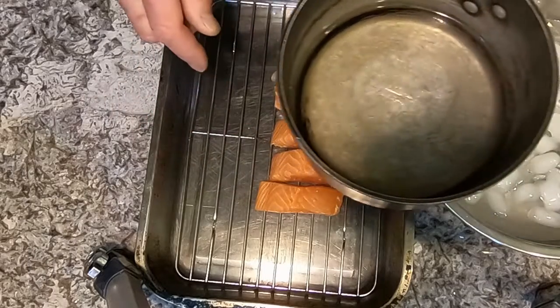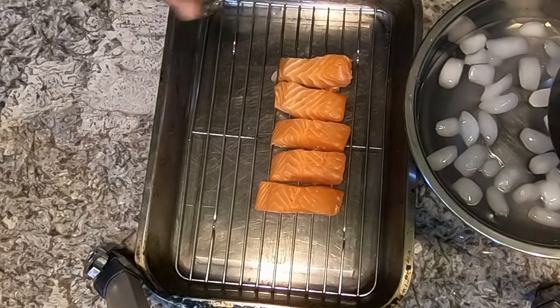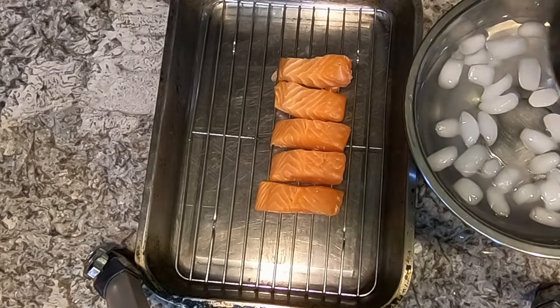And then as soon as I douse them with the water, I'm going to plunge them into this ice bath to stop the cooking. What does this do? It reduces the fishy smell, and it freshens the flesh of the fish.